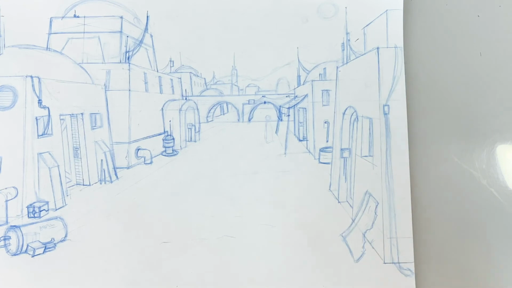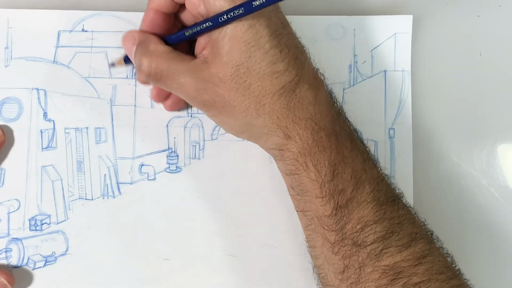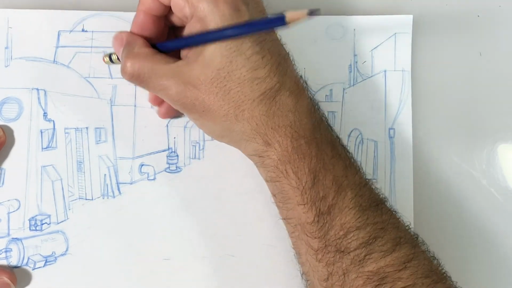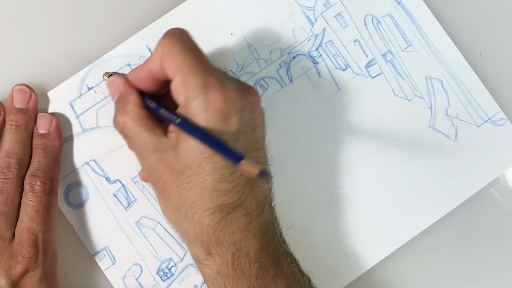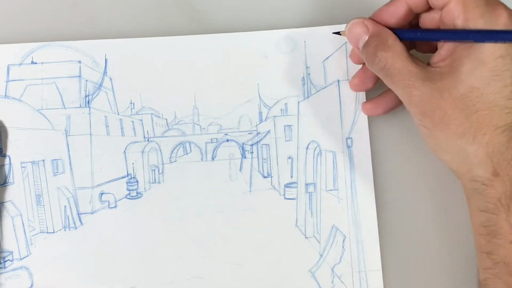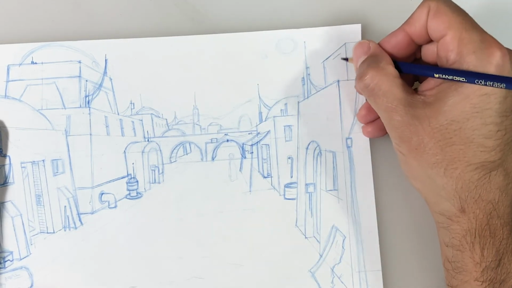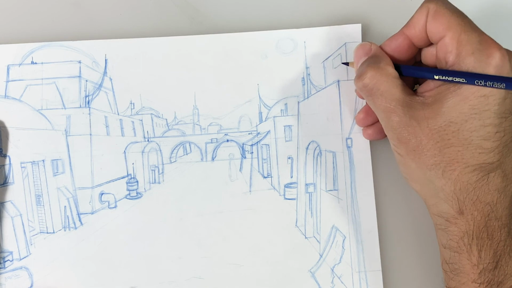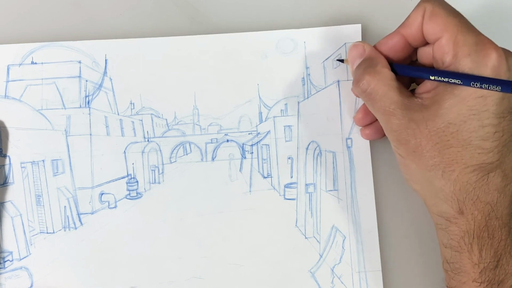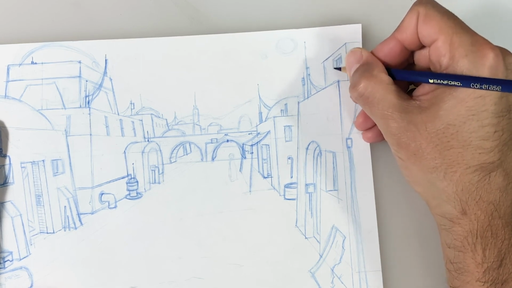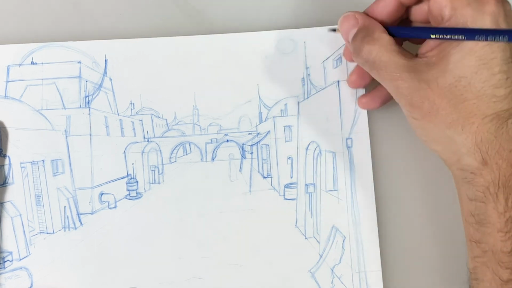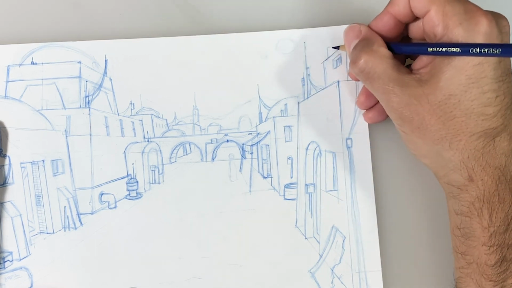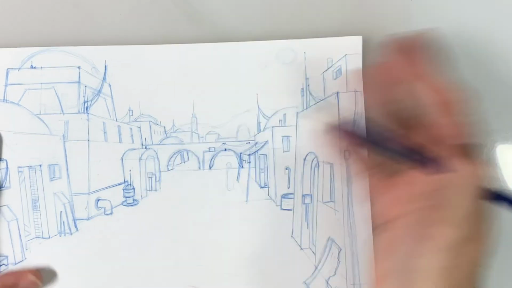Okay, I think I've got enough worked out to start adding my details. Of course, you can keep going and just keep adding as much as you want. For the sake of not making this video take too long, I think I'll call it right there. Add a little something up here in this thing. It's got some grills or something in there. And then get our pencil to clean this thing up.